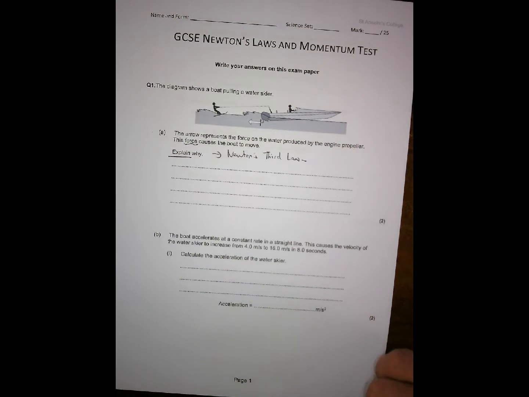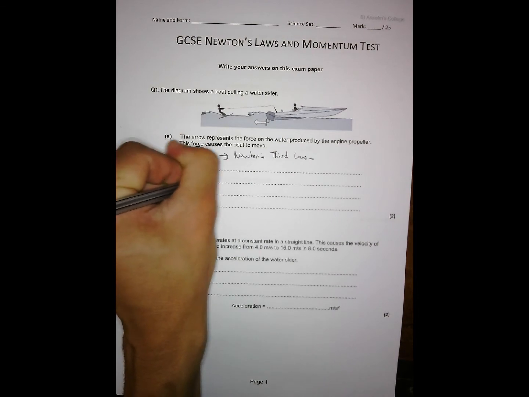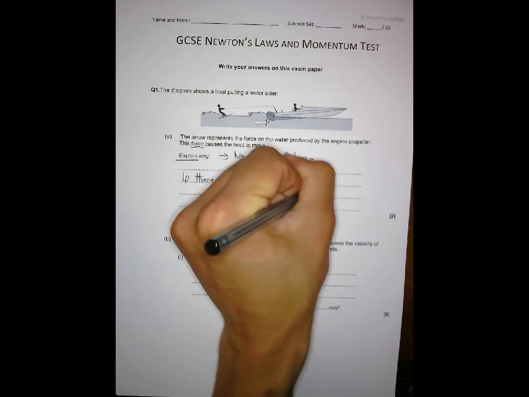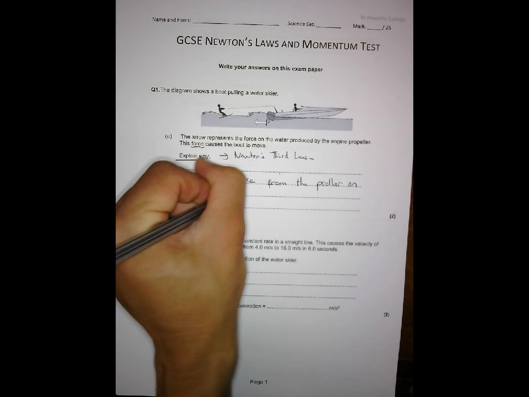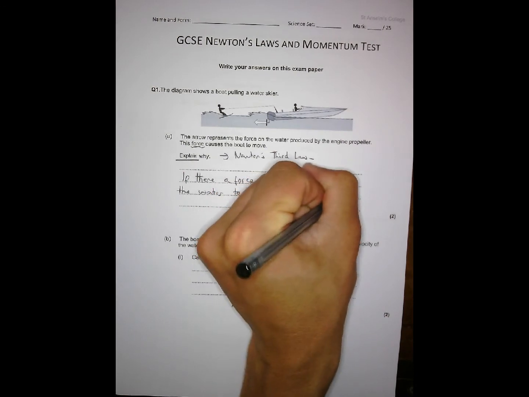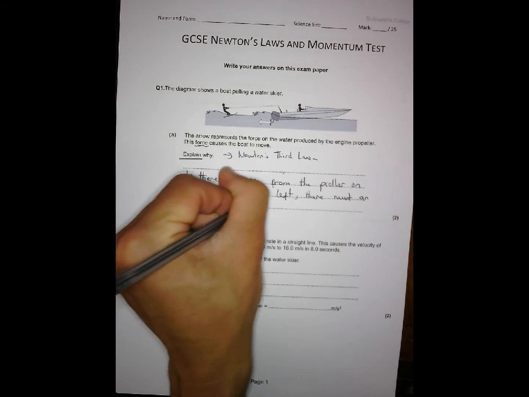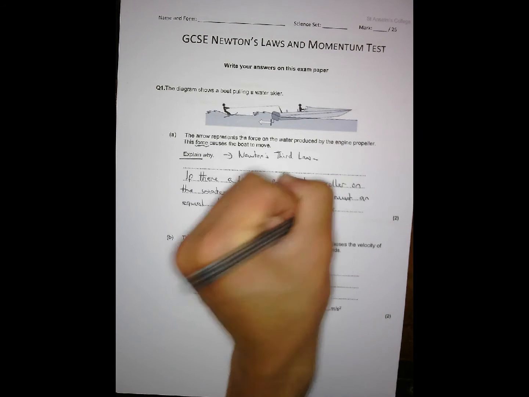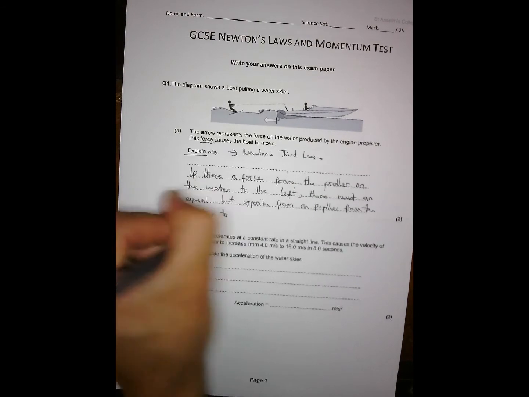So what you've got to explain here is that if there is a force, this is the wording that's important here, from the propeller on the water to the left, this is where we bring in Newton's third law, there must be an equal but opposite force on the propeller from the water to the right.